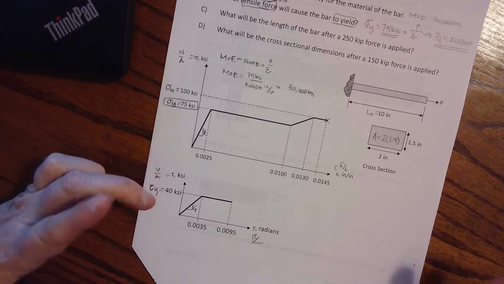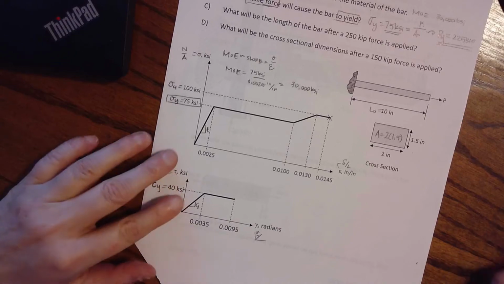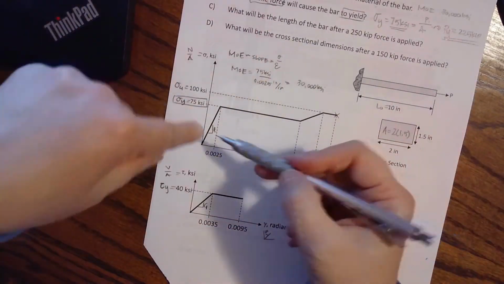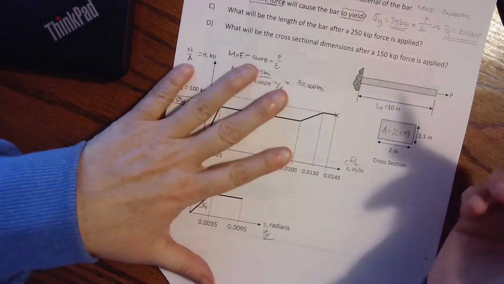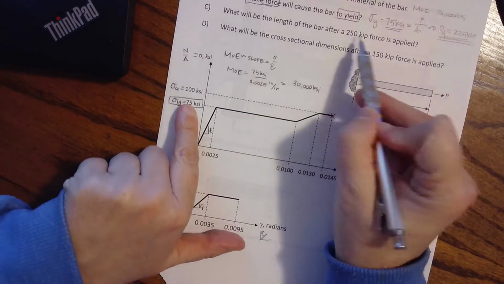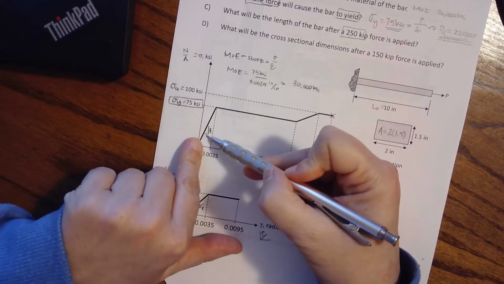So now, what will the length of the bar be after 250 kips is applied? Okay, so an important thing to note here is we have to understand elastic behavior versus non-elastic behavior, or plastic. If 225 kips causes yielding, if I load it to 250, I am no longer elastic.